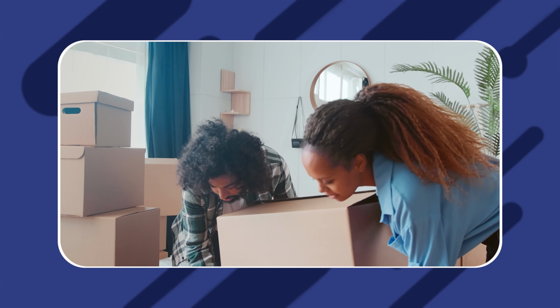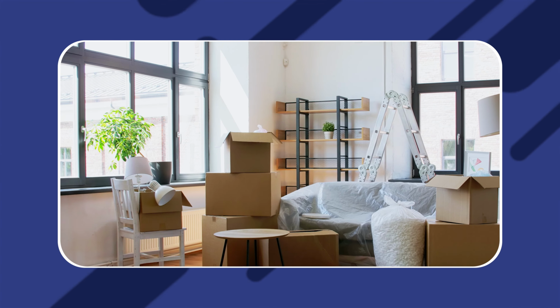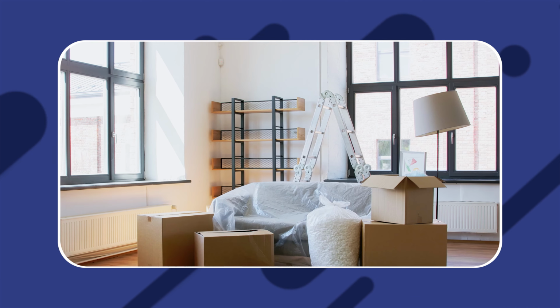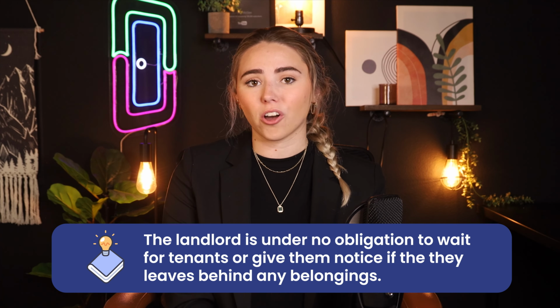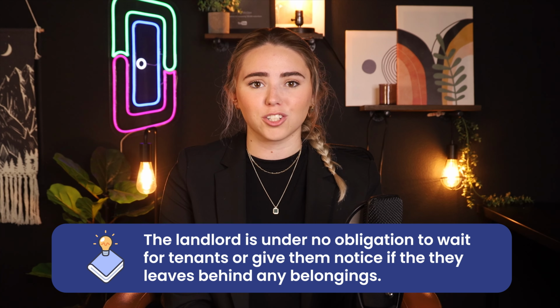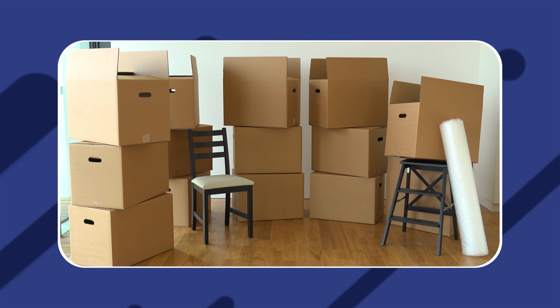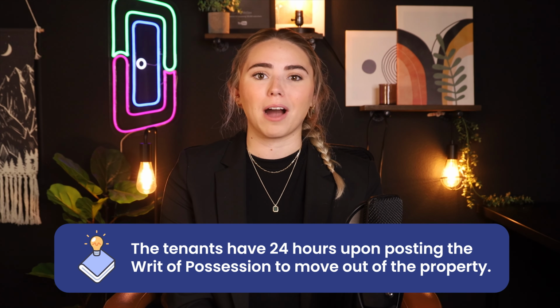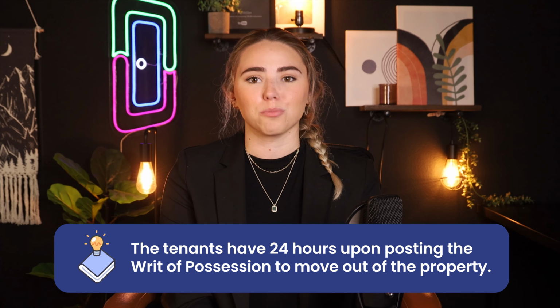Once the 24 hours are up, the sheriff is allowed to remove the tenant by force. If the tenant refuses, they will be arrested. If the tenant leaves behind any belongings, the landlord is under no obligation to wait for them or give them notice. They can dispose of the belongings or personal property immediately. If the landlord wins the case, they are not allowed to engage in illegal methods of evictions, though. The tenant has 24 hours upon the posting of the right of possession to move out of the property.